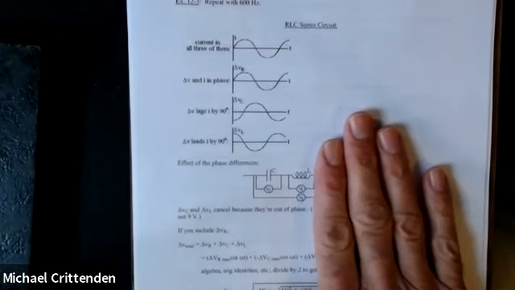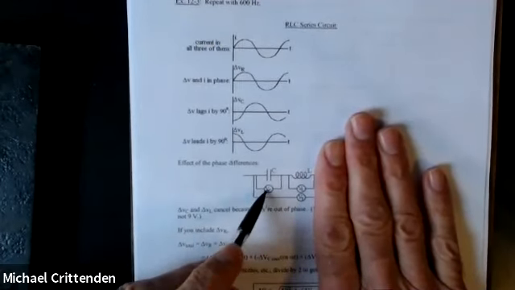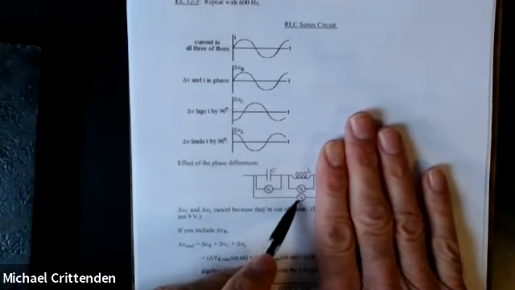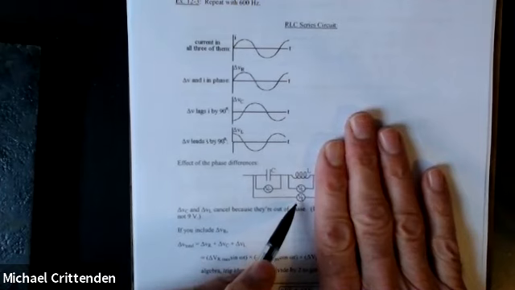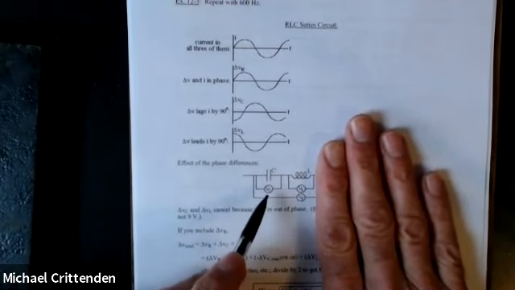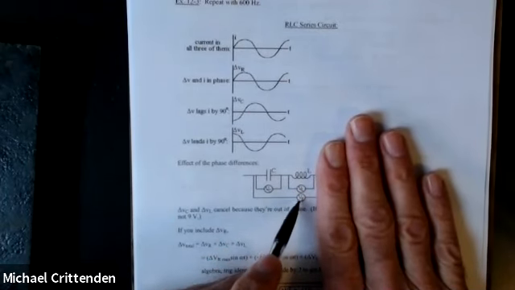If this was DC voltages, then if this meter said 5 volts and this meter said 4 volts, this meter would say 9 volts. But with AC voltages, not so fast. If this says 5 volts and this says 4 volts, this one says 1 volt.